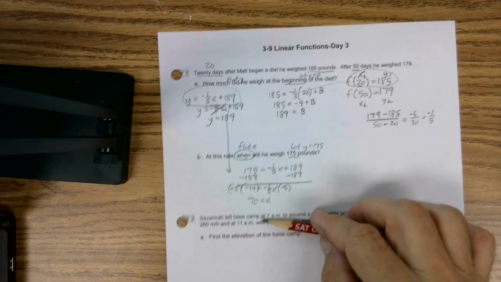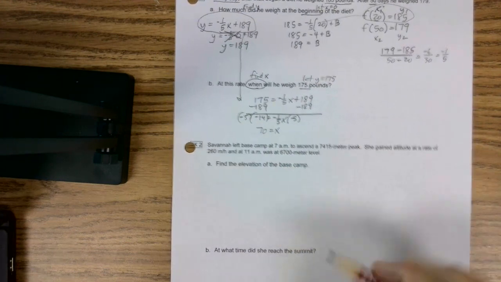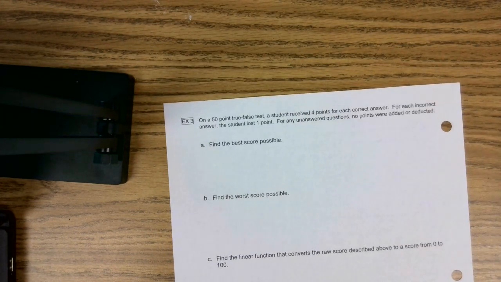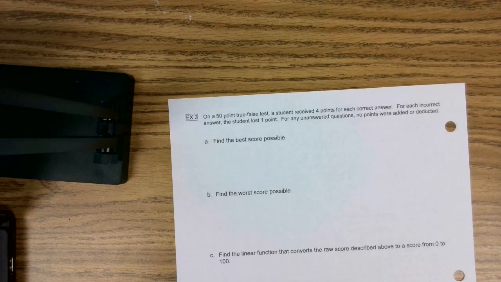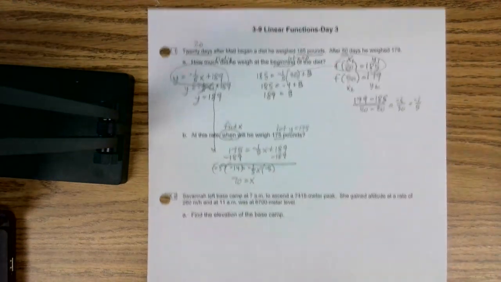All right, this is the stinker problem of the day. Maybe I'll save this one for last. Okay, but example 3 is kind of a stinker too, but we'll just dive right into example 2.